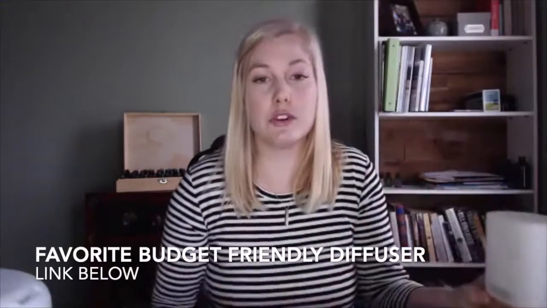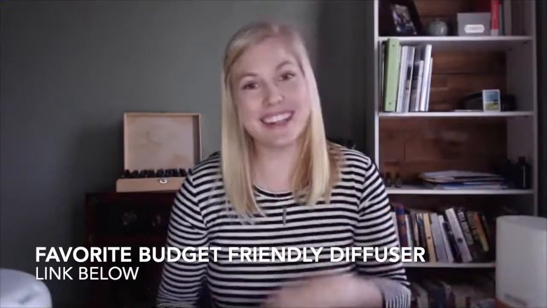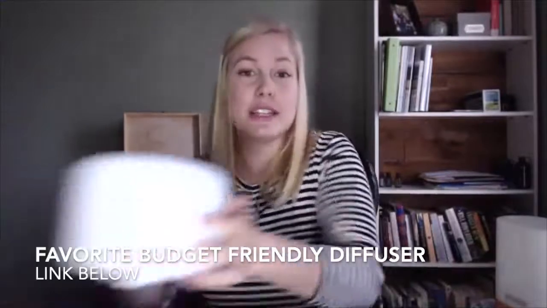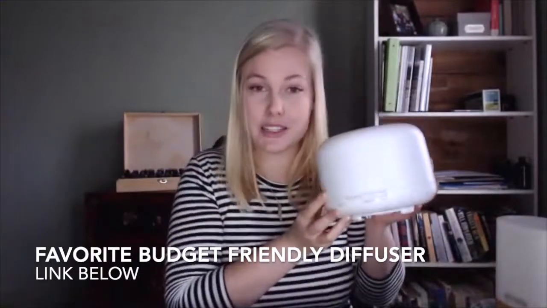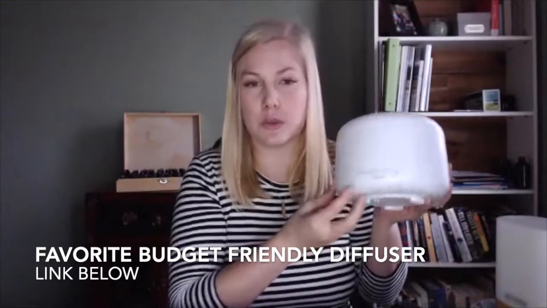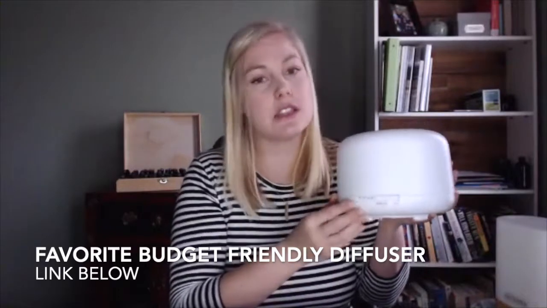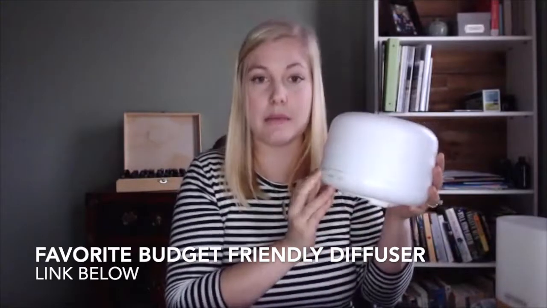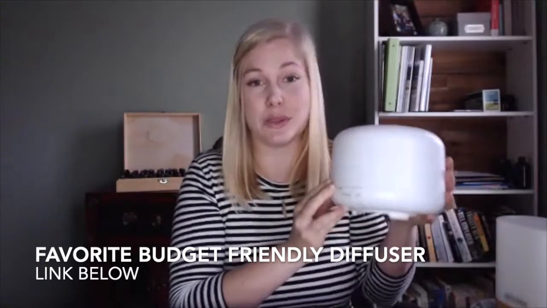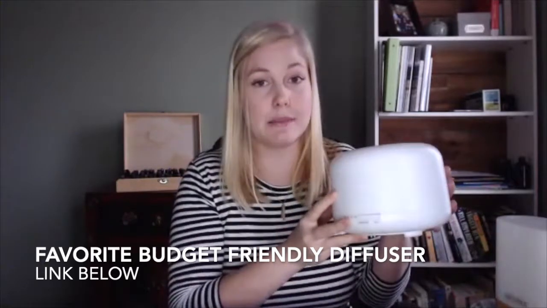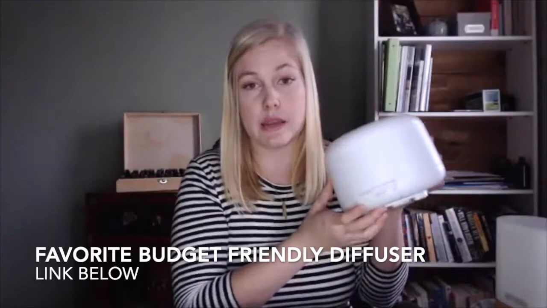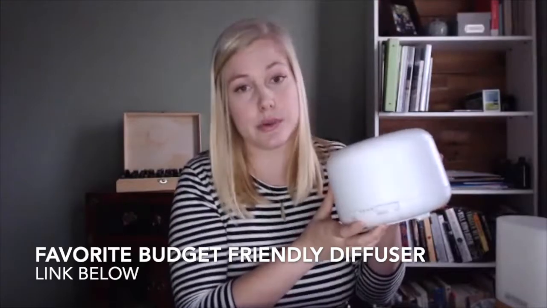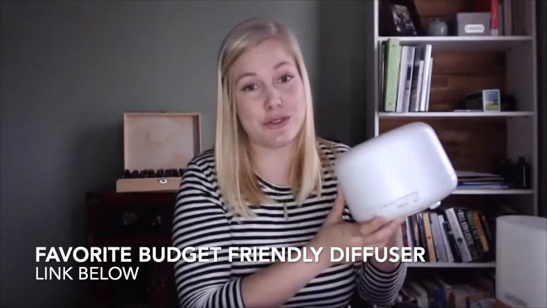If you were looking for a more economic one, this is one of my favorites. It's not the prettiest diffuser. You can get some with like a little bit of a wood base, but it is kind of big. Because it is so big, it has a really big tank and it can run a long time. So I really do like this one. I can put the link down below. This one is not through doTERRA, but I really do like this diffuser a lot.